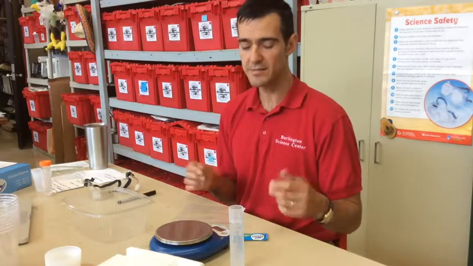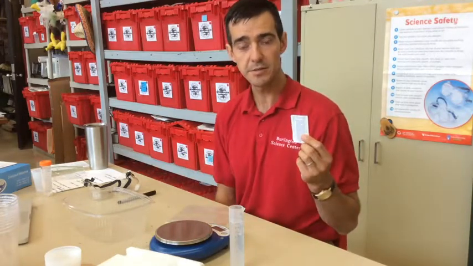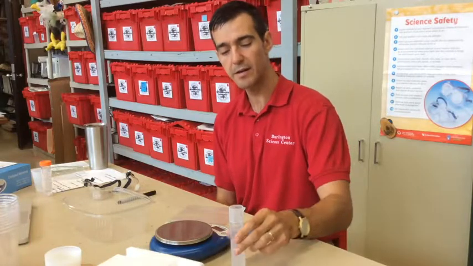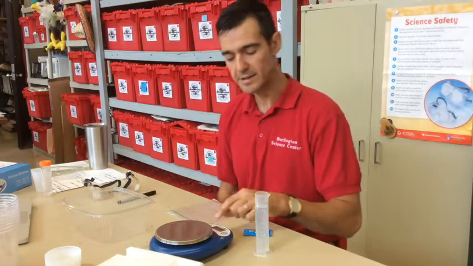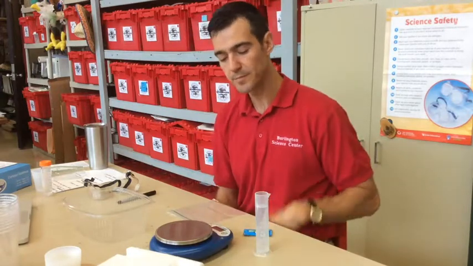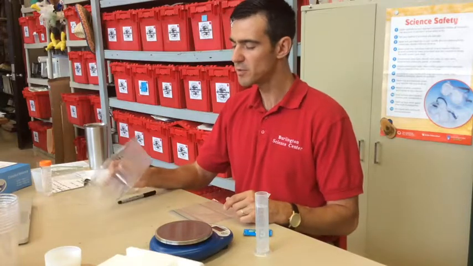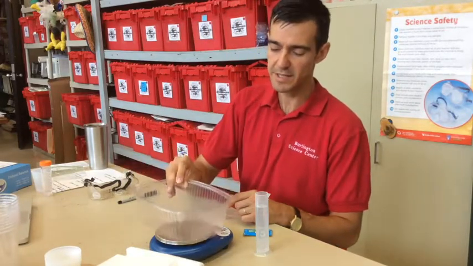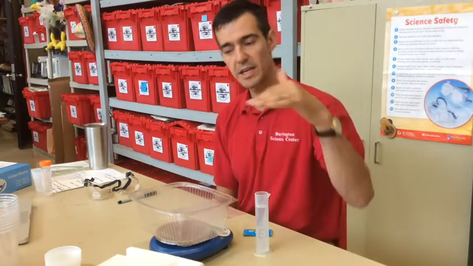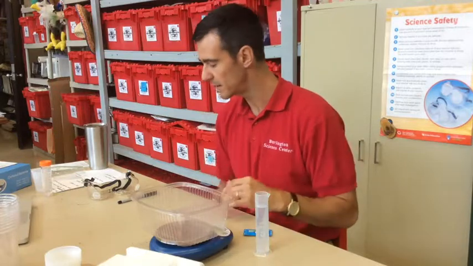So, in this investigation, you will need, along with 2 tablets of Alka-Seltzer per pair, a graduated cylinder of water, a plastic baggie, and some sort of weight measurement, in this case a digital scale. You're also probably going to want to use the tray from the ice cube melting investigation, and this will just help to keep all of your materials on the scale so that it can be weighed.